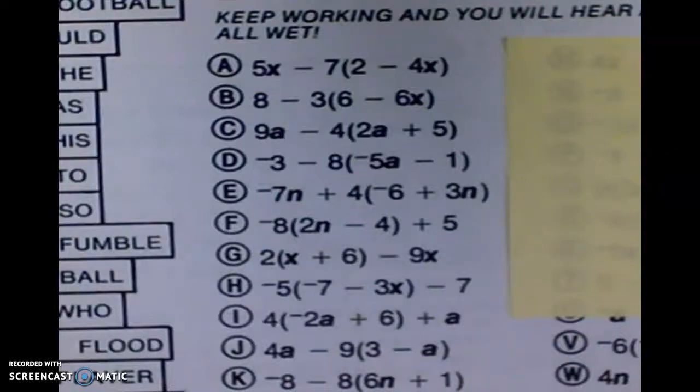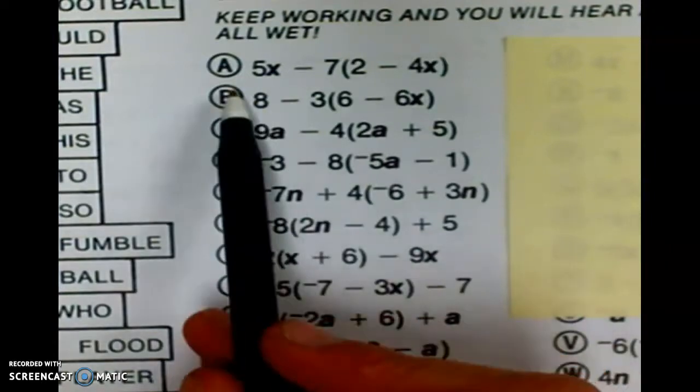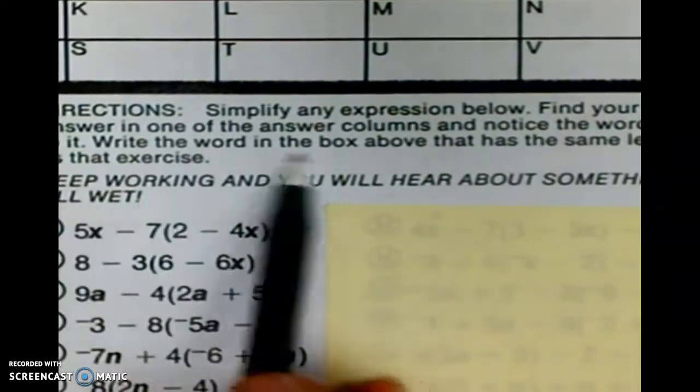Hi, we're going to work on this distributive property puzzle, and the idea is to use the distributive property and combine like terms. This is one of those puzzles where you are finding your answer in the columns, and when you find your answer, you write the word next to it in the appropriate box. So I'll show you how that works. Let's start with letter A.